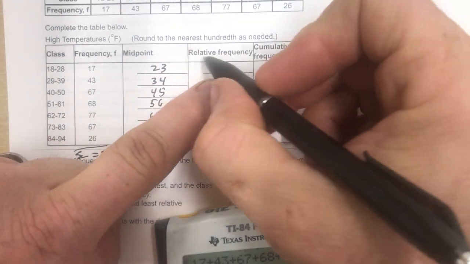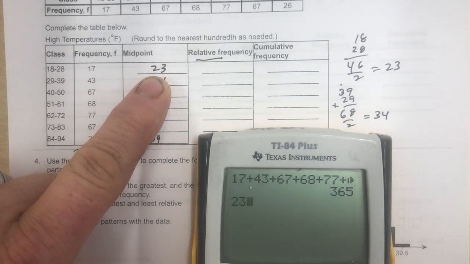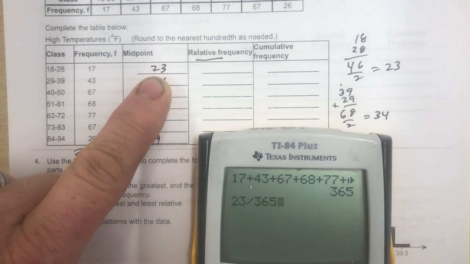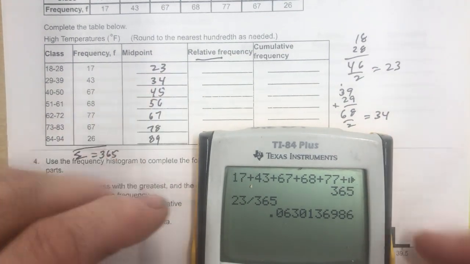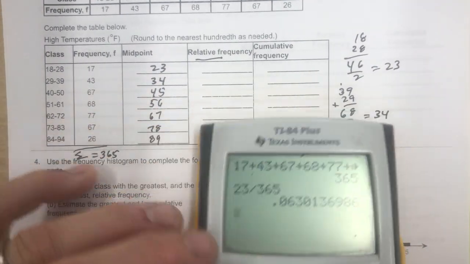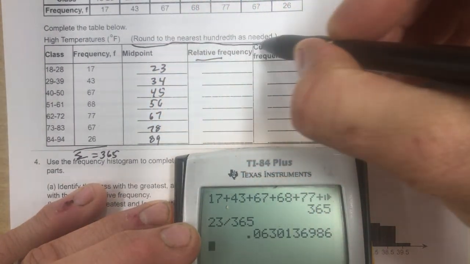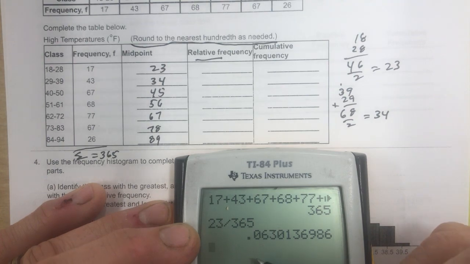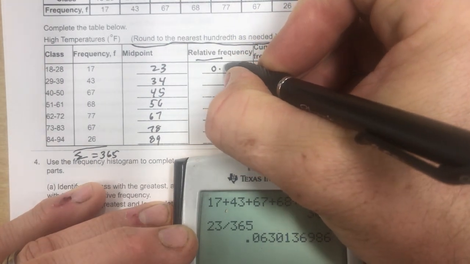So my relative frequency in this first one, it's 23 divided by 365. And that comes up to 0.63. Okay, if you can see that on the calculator there. And always read this, round to the nearest hundredth. So I need the 0.6. The 3 does not make it go up. 0.06.